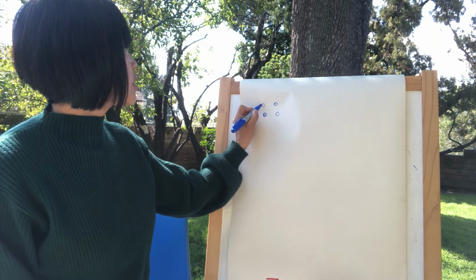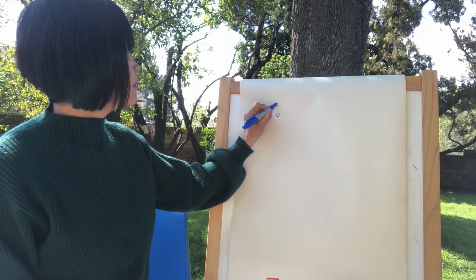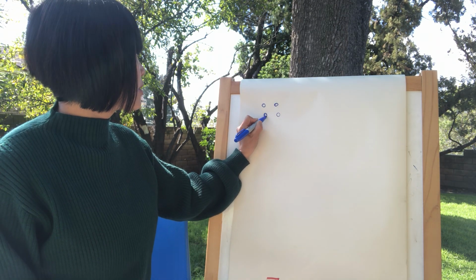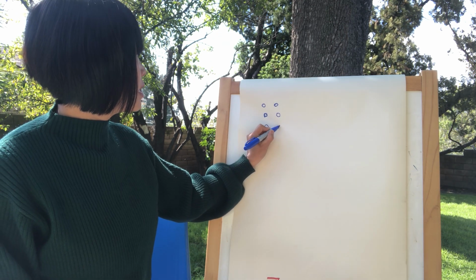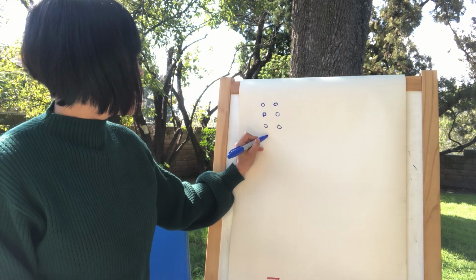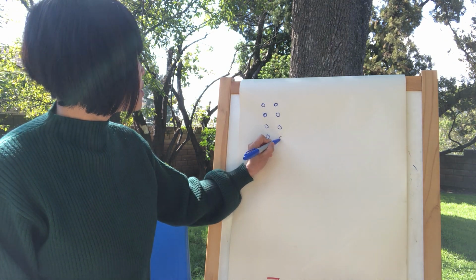Here's the first group of 2. Here's a second group of 2, a third group of 2, and a fourth group of 2.